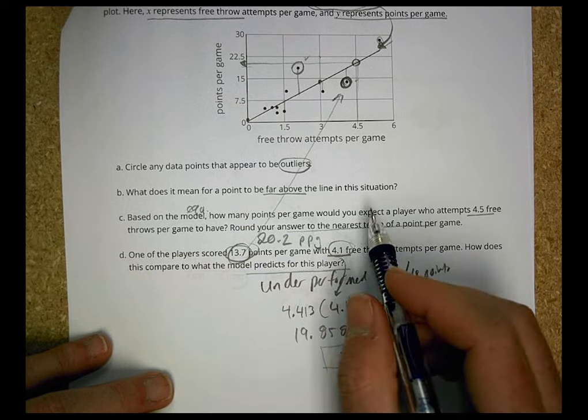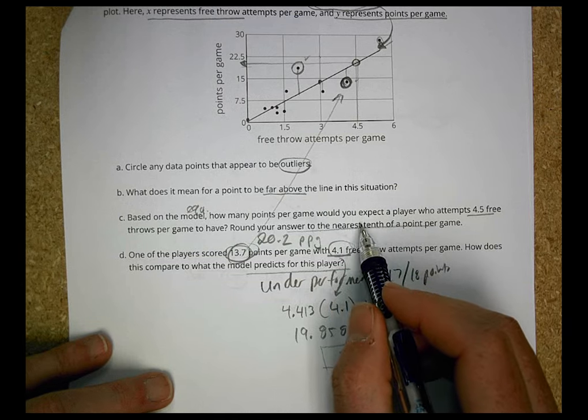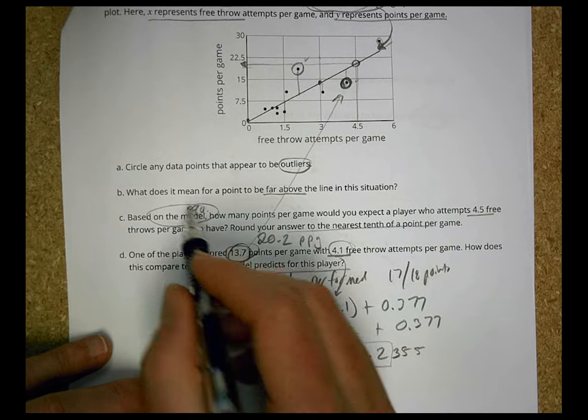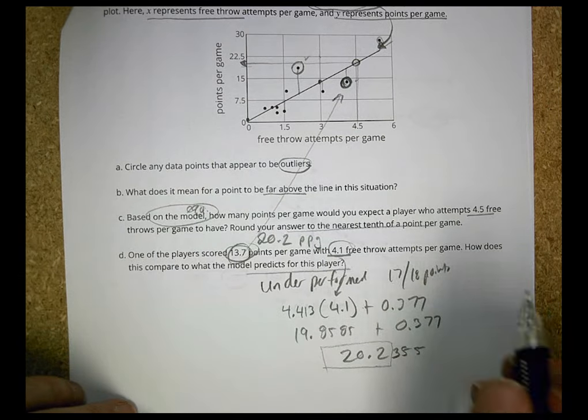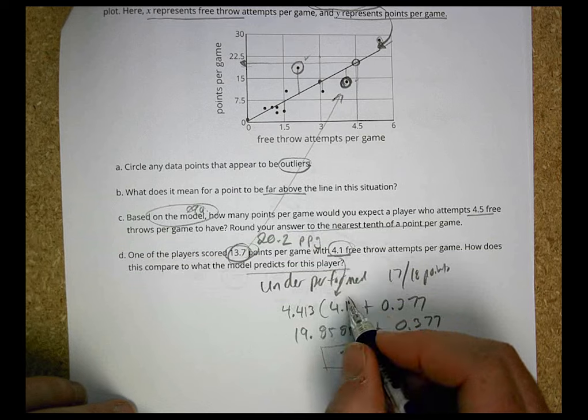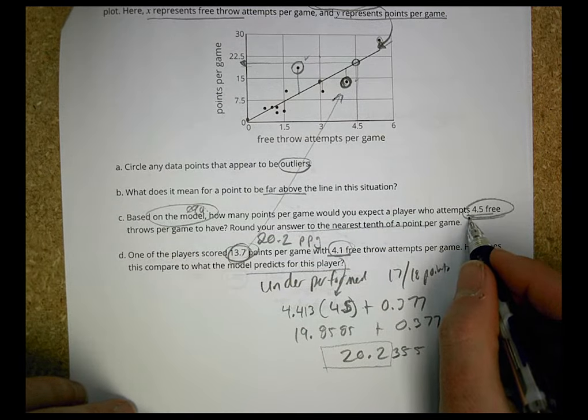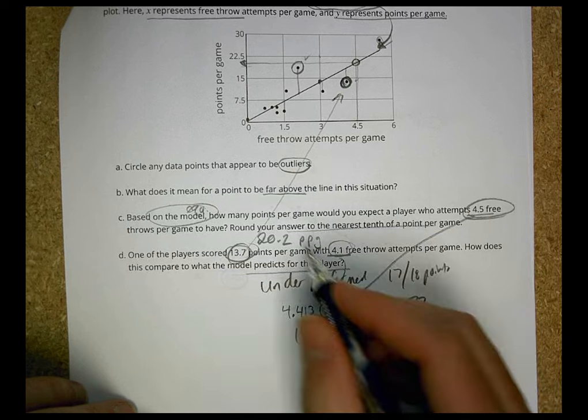Okay? So I should have done the same for C as well. I should have done that as well. I was estimating. So if I put in 4.5 based upon the model, so sorry about that. I forgot what I was doing there. Oh, sorry, this is 4.5, looking at my notes. If I use this for the 4.5 model, I get 20.2.